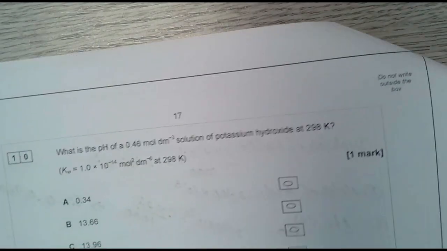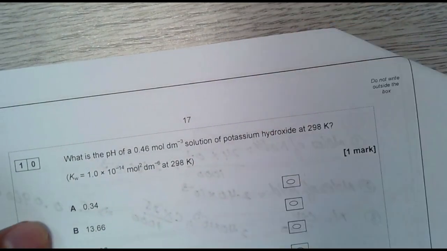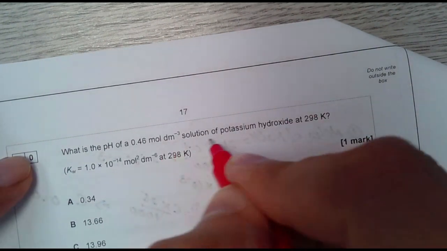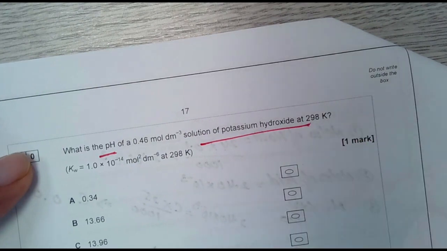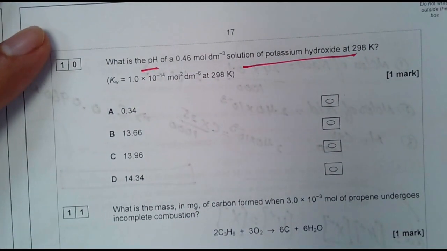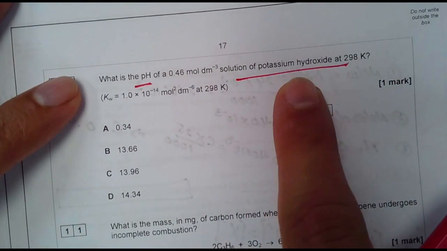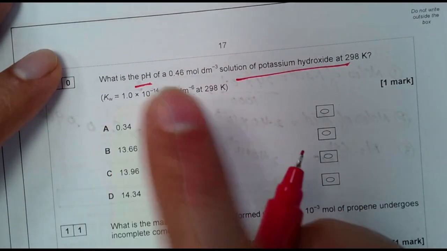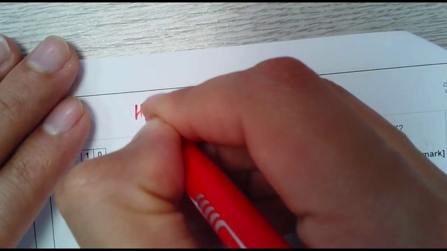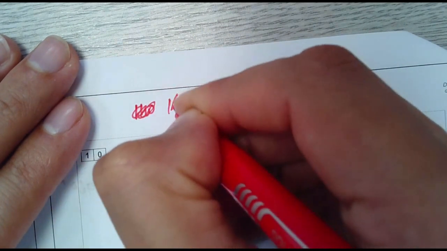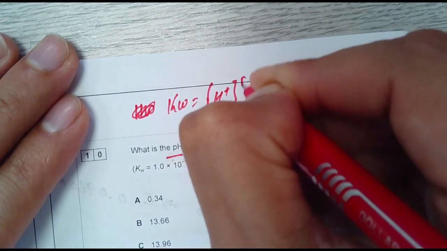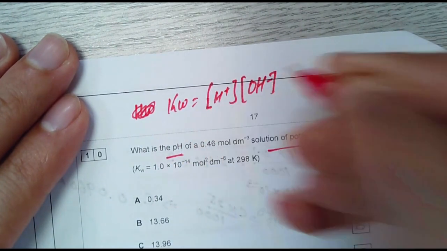Question number 10 says, what is the pH of 0.46 mole dm cube solution of potassium hydroxide? Now they're talking about pH of alkaline solution. So you have to remember, for the pH of alkaline solution, we always go for the ionic product of water. So you'll have to do Kw equals H positive and OH minus.